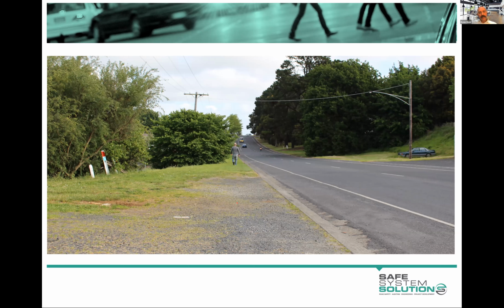Sometimes as an auditor, you need to look at what's not there. In this case, it's a proposed heavy vehicle bypass route, and it's got some pedestrians already, but we put lots of heavy vehicles down there. And there is no footpath, there's no separation there.